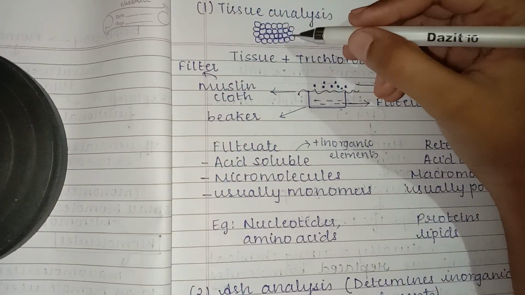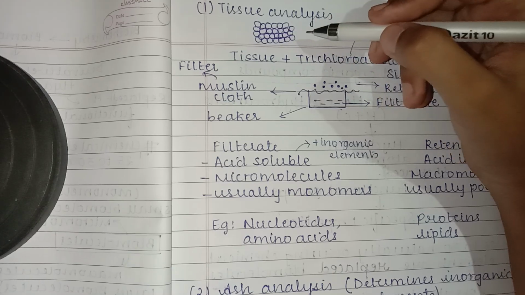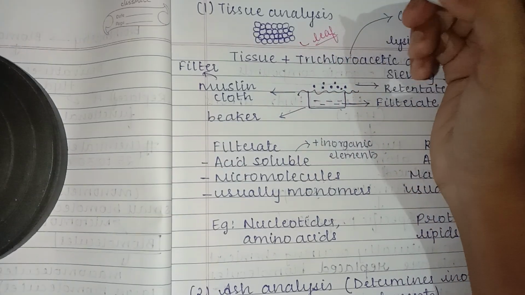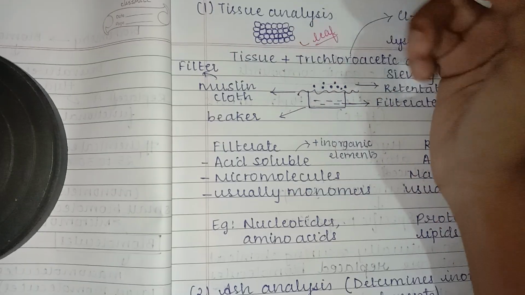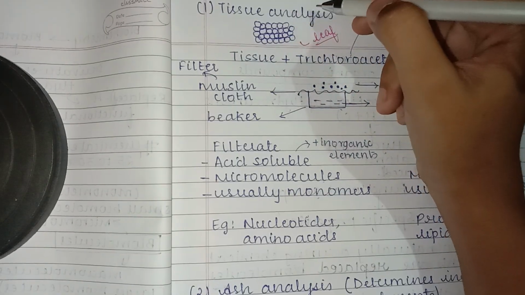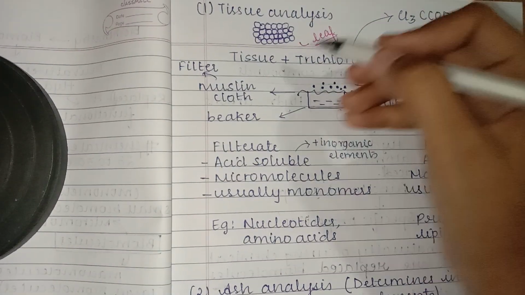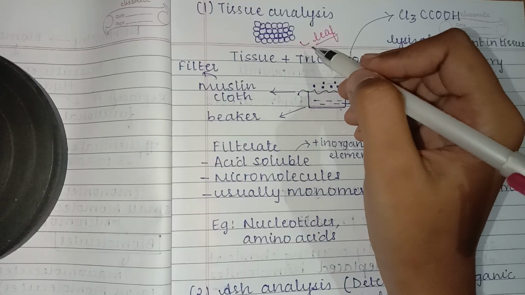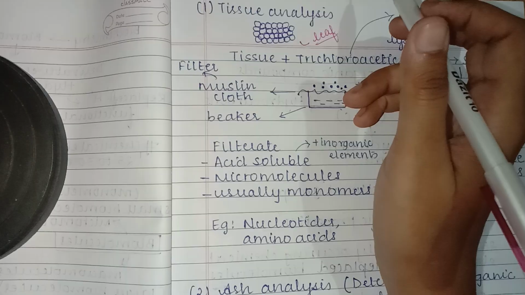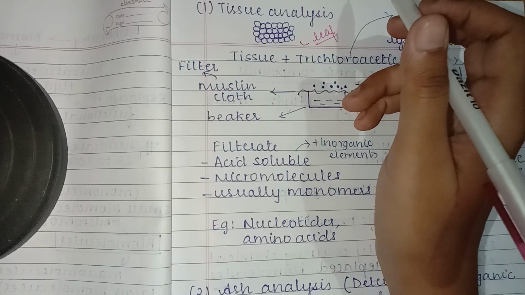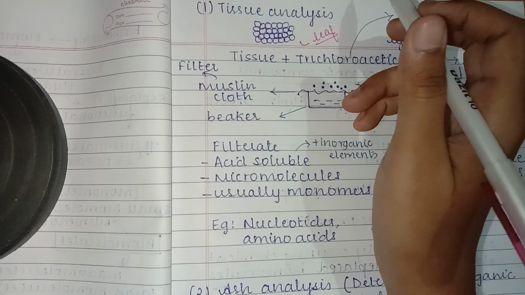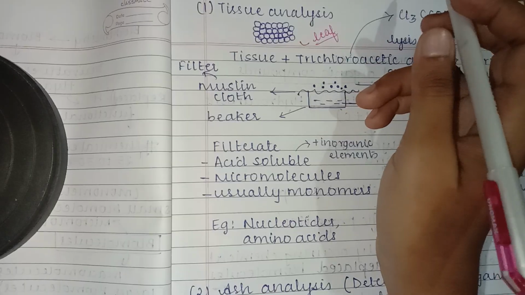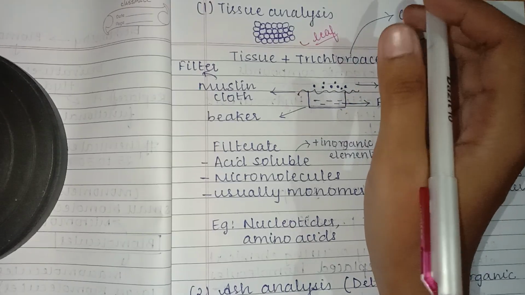Let's assume that this is a living tissue. Let's say this is a tissue of a leaf. Now we are going to analyze something about this tissue, and we call this process tissue analysis. This living tissue can be anything. I've taken an example of a leaf, but it can be a tissue of a rat, any organ of any living organism, the liver of chickens, or even earthworms. It can be anything you can imagine about living organisms.